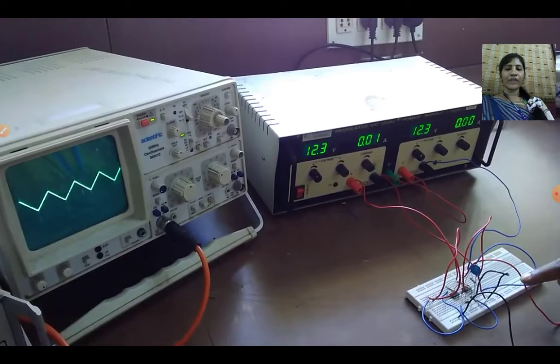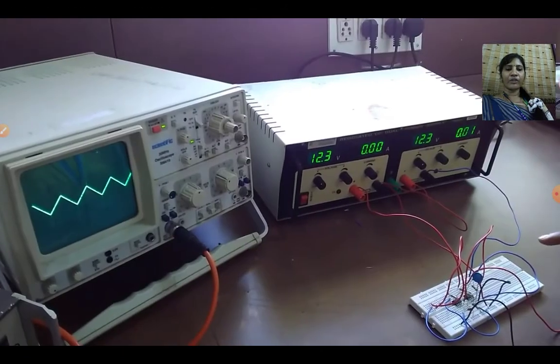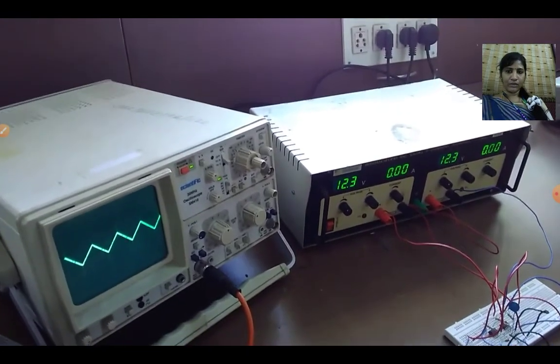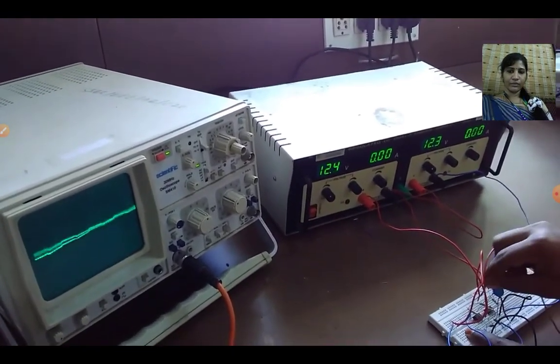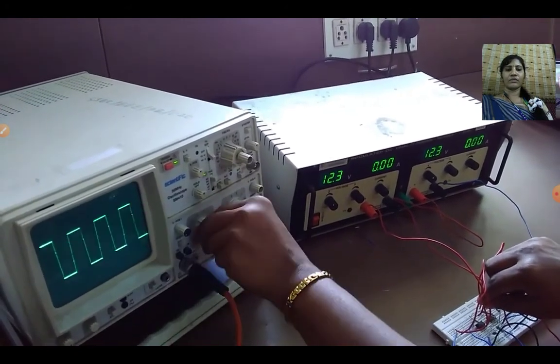When the square waveform is integrated, we will get the triangular waveform as shown here. We can vary the frequency by changing the values, as I have shown here. This is a triangular waveform from the integrator and the square waveform from the Schmitt trigger. Okay, thank you students.